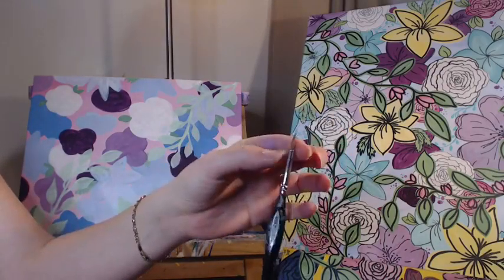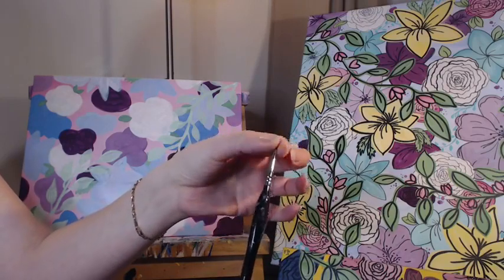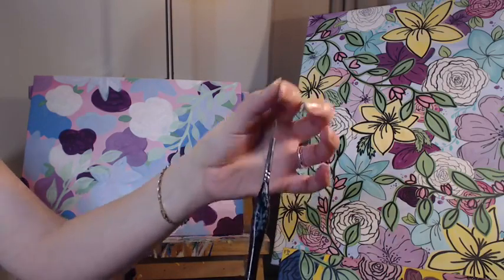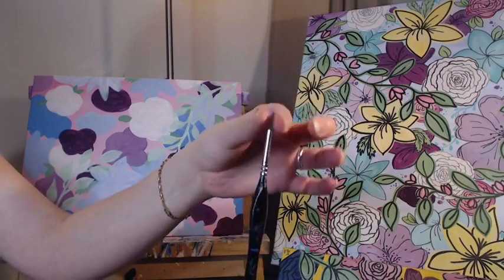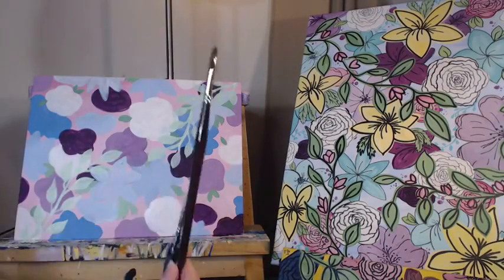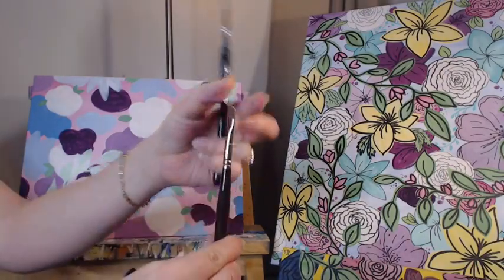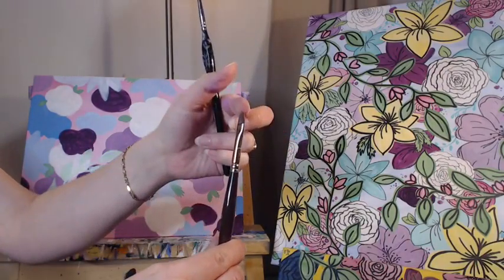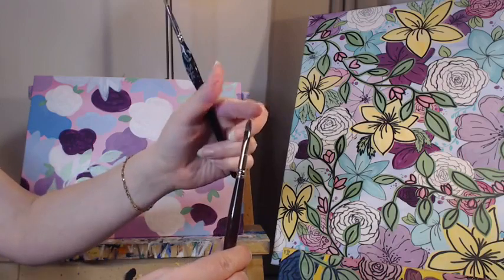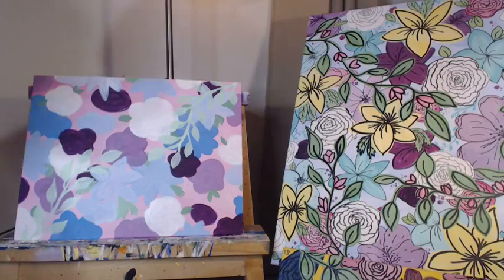This one's a number 4, so there's quite a bit of bristle, so it holds a lot of paint as I go, and it dries into a point. When it's fully dry, it looks a little bit different, but the other brush I recommend for fine lines, if you have one, is called a cat's tongue brush. It's like a round brush, but a little bit finer on the tip. When it's wet, it creates a really nice fine line, and I recommend that brush, it's really great.